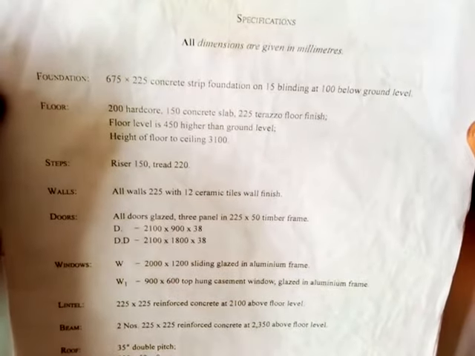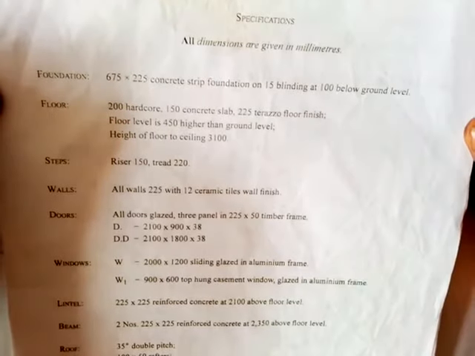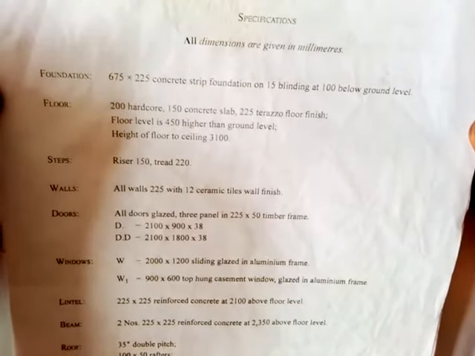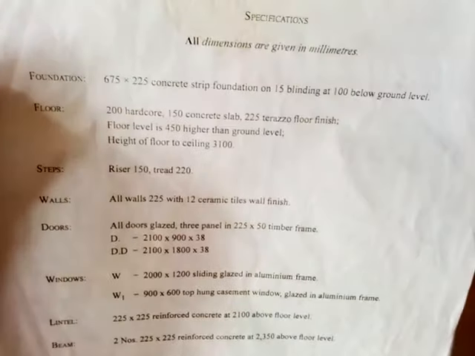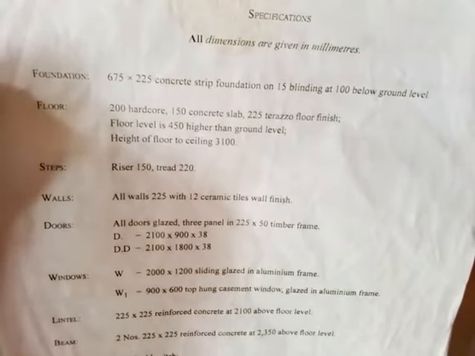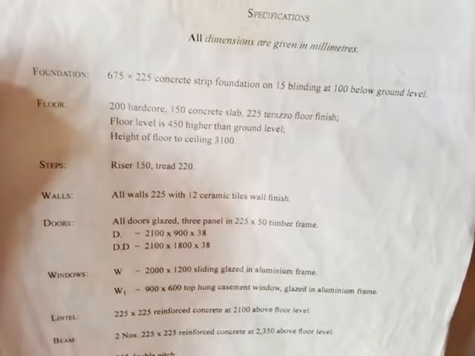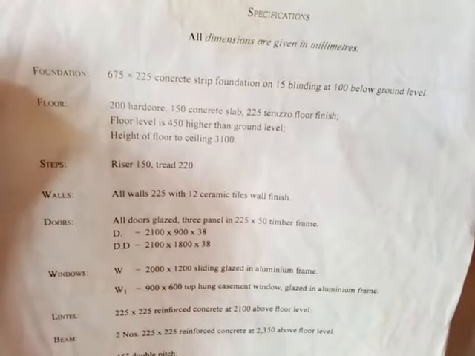The first item on the specifications is the foundation: 675 and 225 concrete strip foundation on 15 blinding at 100 below ground level.